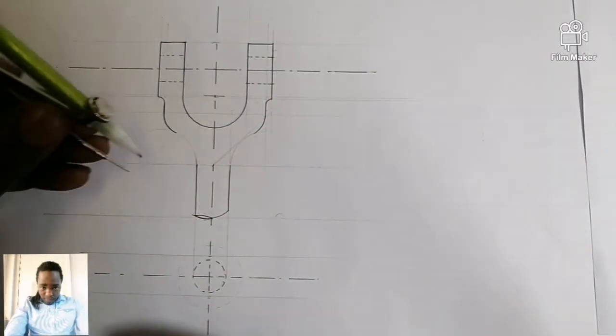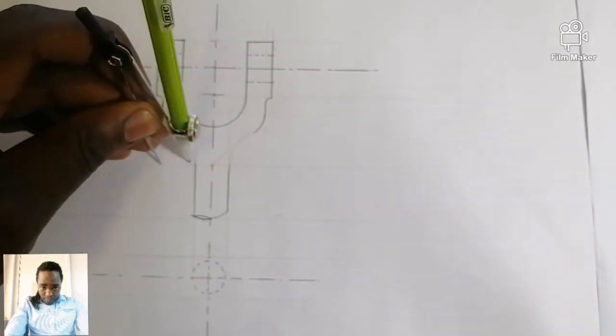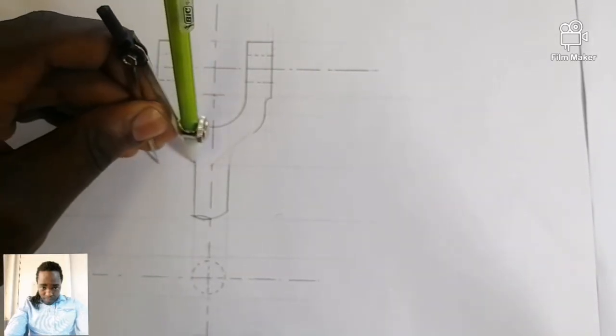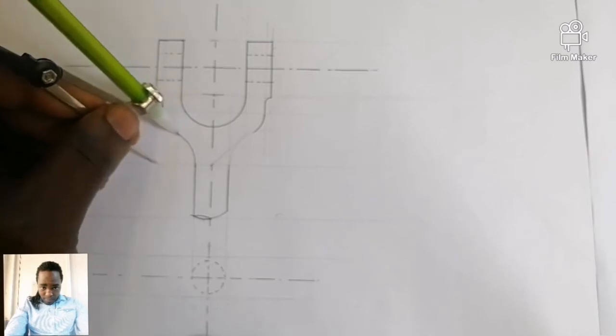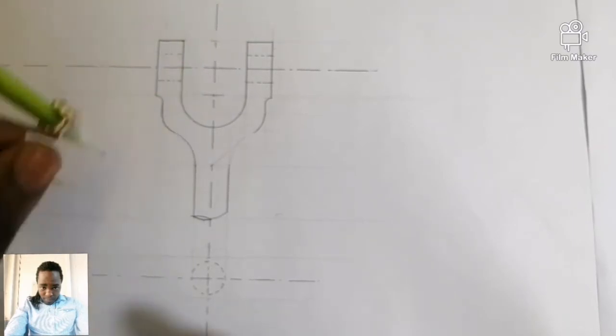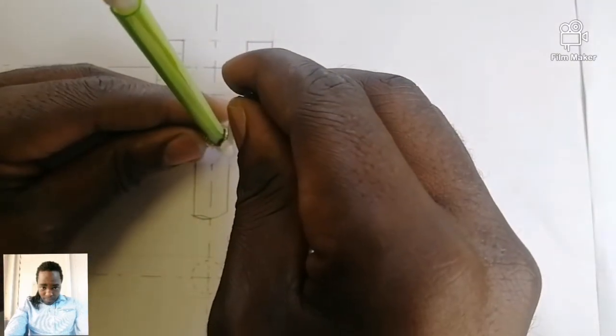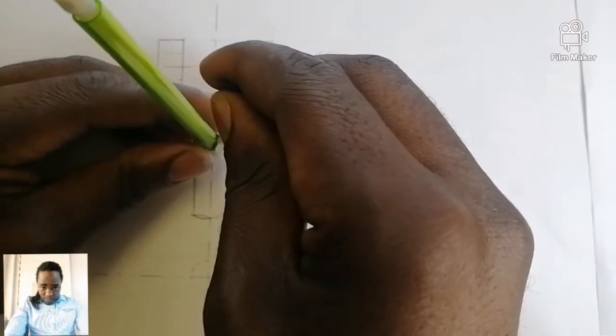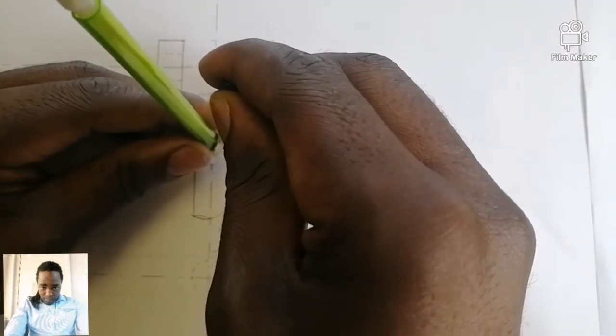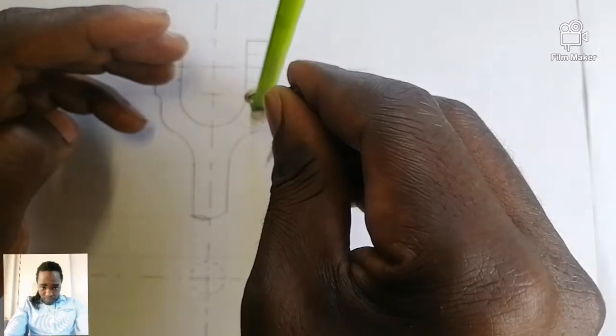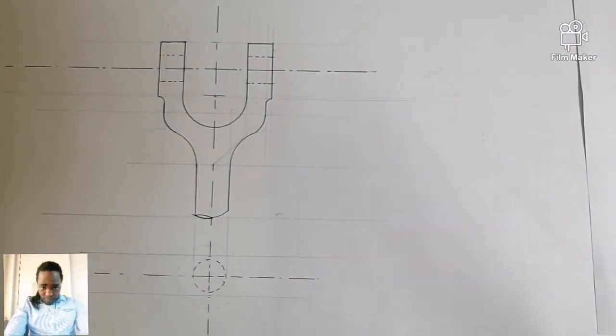So now I can come back here to draw this one to make it solid now. Draw it solid like this.